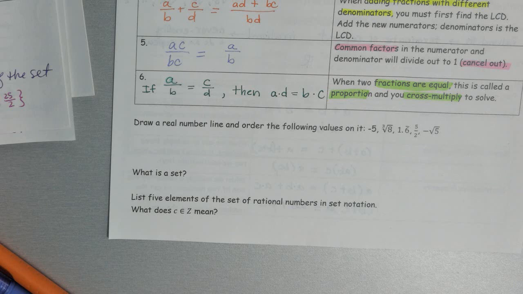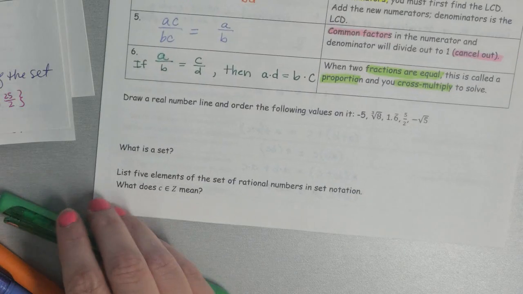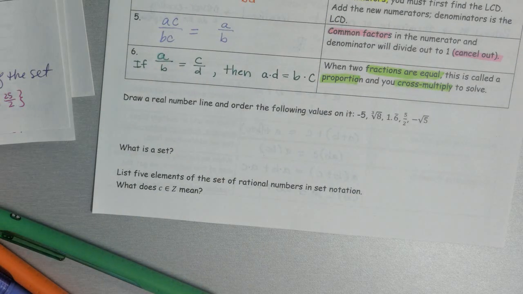Okay, so draw a real number line and order the following values on it. So you have all these values. If I let you use a calculator, this would be too easy for you. Okay, so what we're going to do is we're going to talk about strategies about how to figure this out without a calculator. Okay, so we're just going to draw a straight line. I need to draw a line with a pencil.